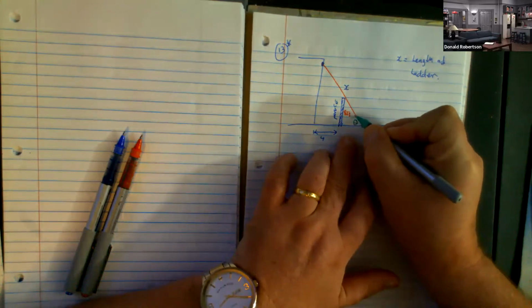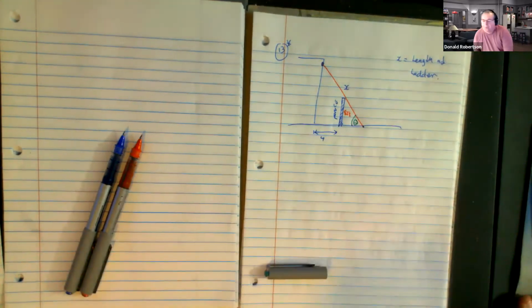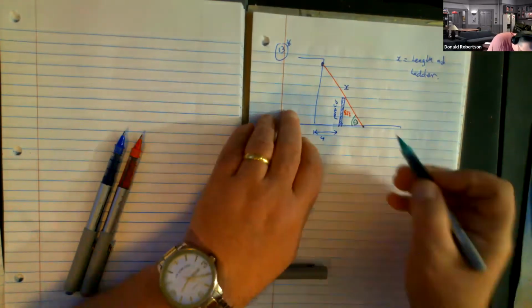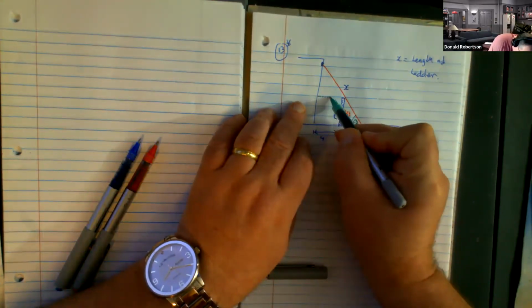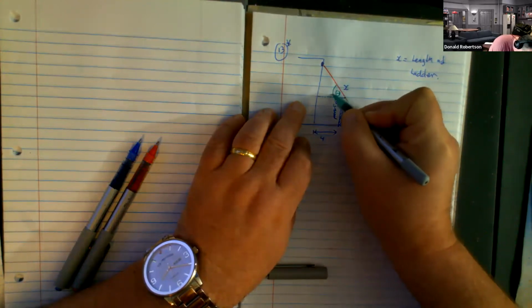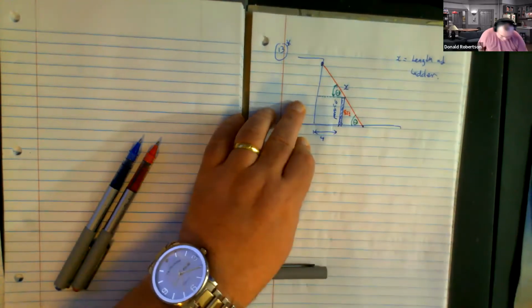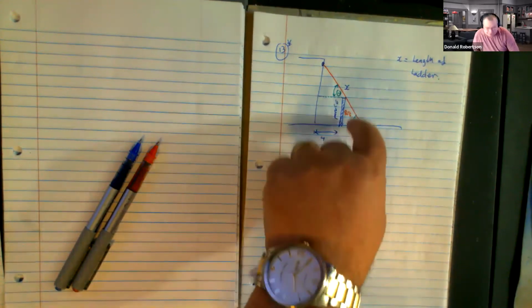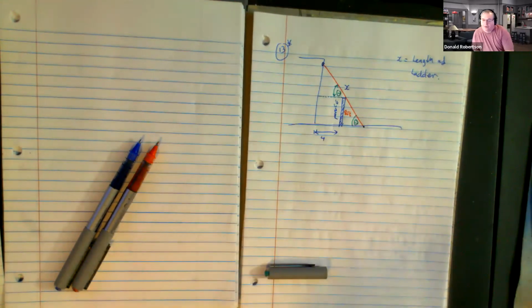So let me show you the extra piece of information that I'm going to use. I'm going to call that angle theta. I'm then going to add a dotted line going here, and I'm going to call that angle also theta. And if you think about it, won't those be the same angle because they're both horizontal lines?